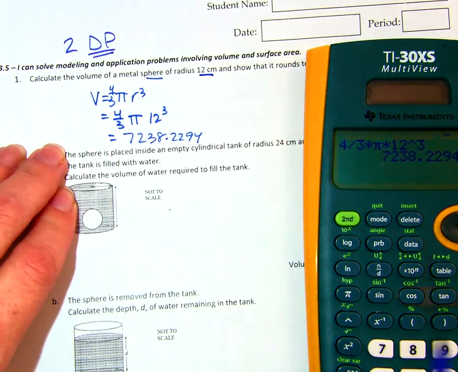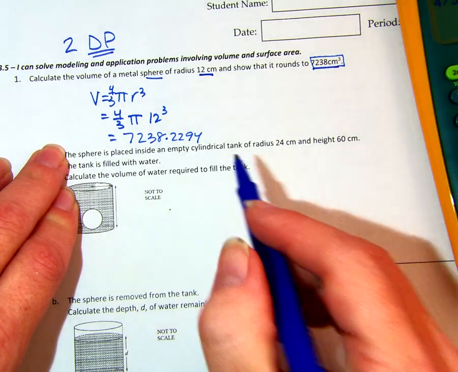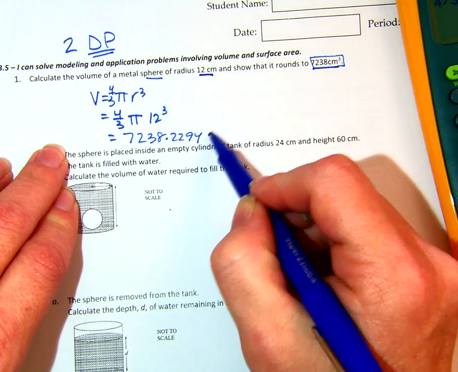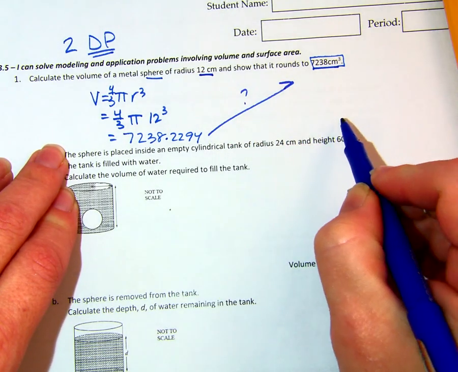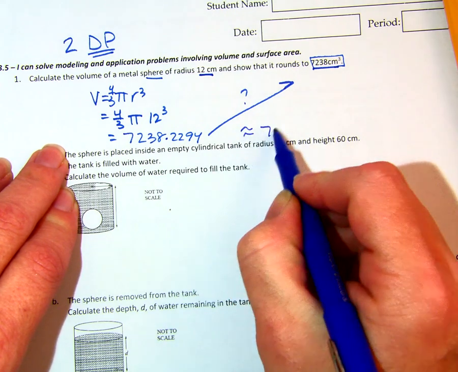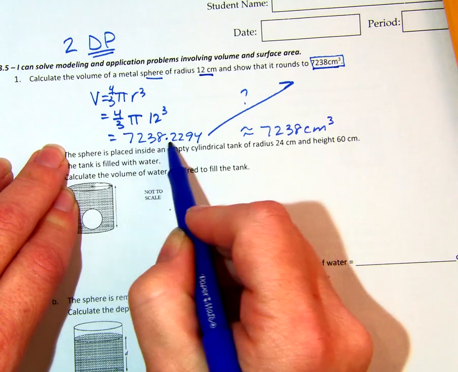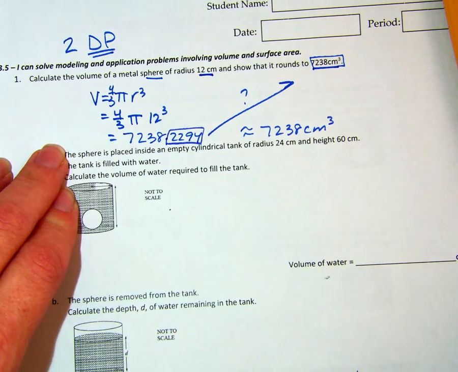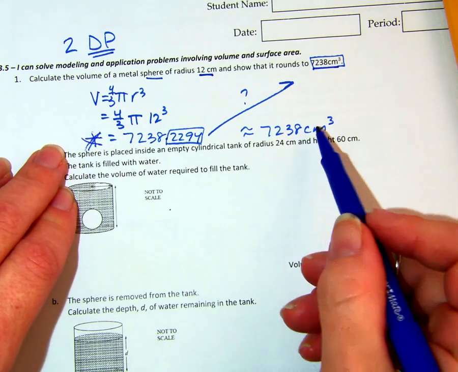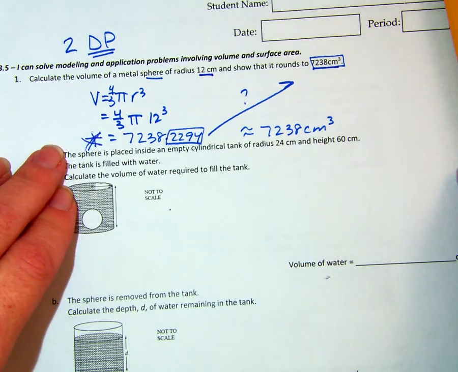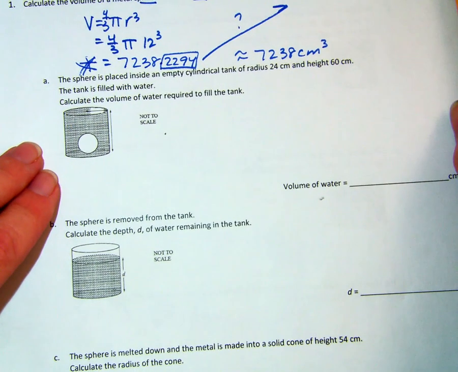7238.2294. Now all of your answers should be to 2 decimal places unless otherwise called for, but we write 4 sometimes to make sure that it's nice and clear. So does this round to here? I think so. So I can show that this number is approximately 7238 centimeters cubed. All they did was drop the decimals. Use this number for any further calculations, because all you were doing this time was just showing that it rounded.